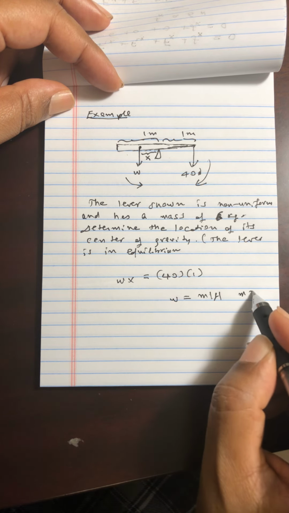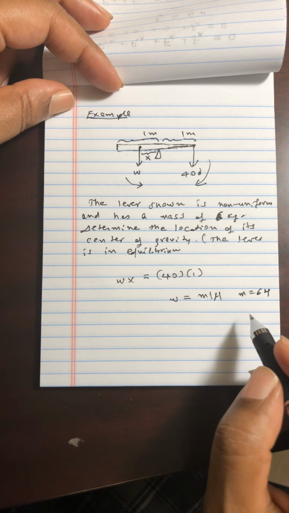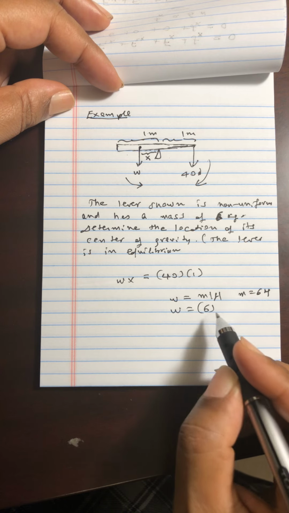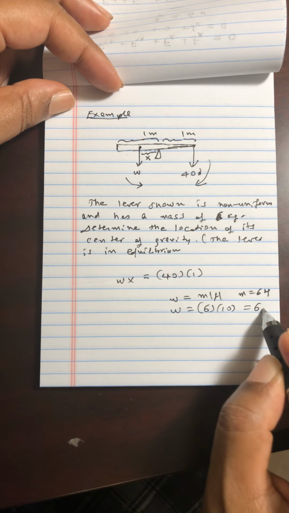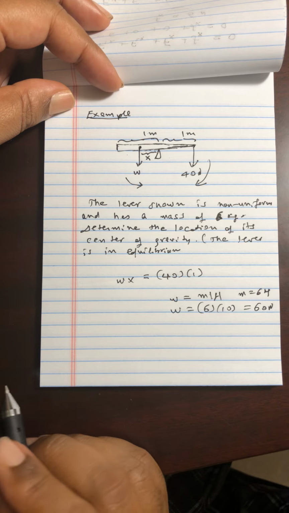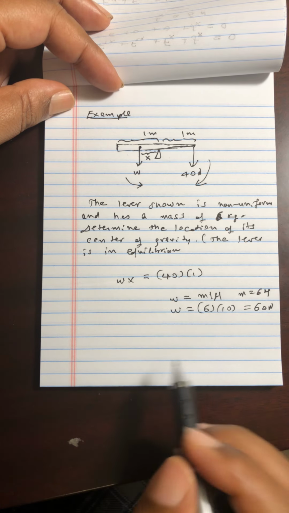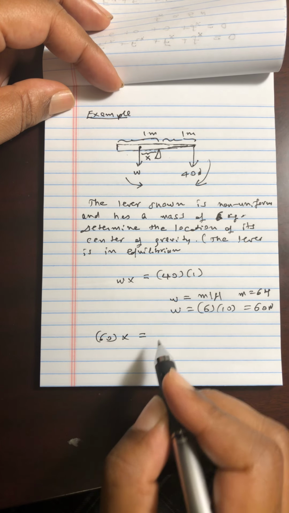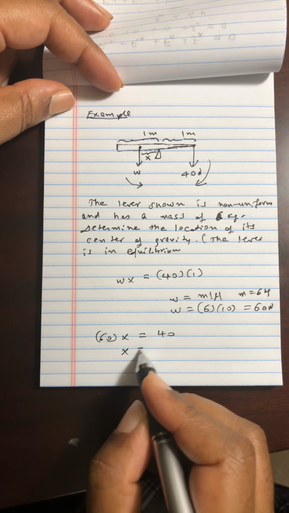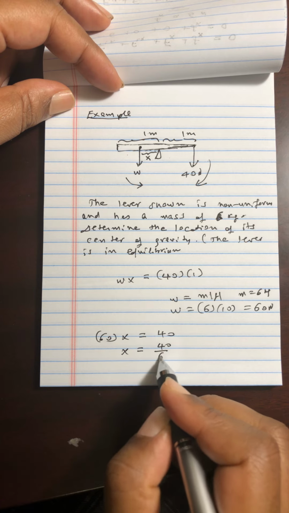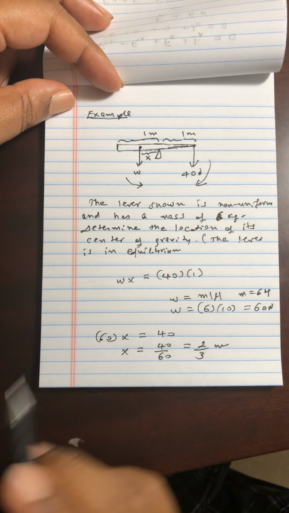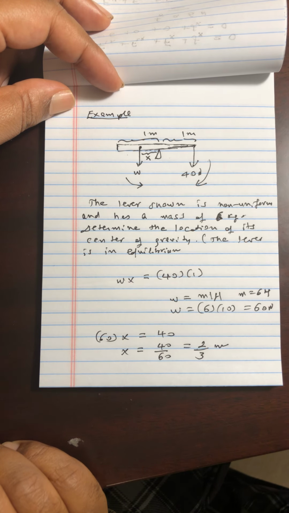The mass we're told is 6 kilograms, and gravity is approximately 10, so the weight is 6 times approximately 10, that is 60 newtons. Therefore we have 60 times its perpendicular distance x equals 40. It turns out x equals 40 over 60, or 2/3 meters.